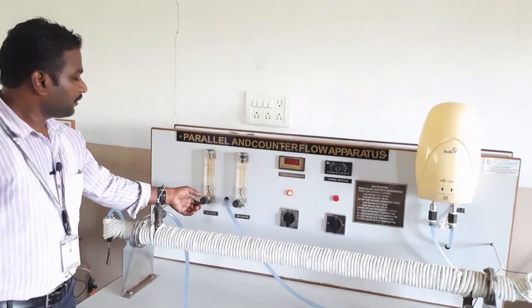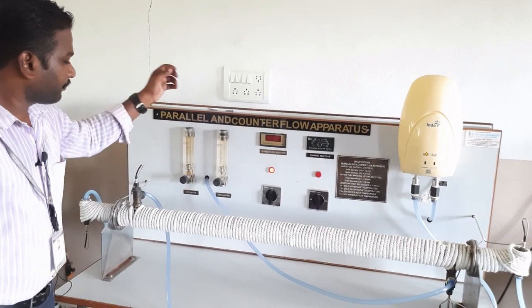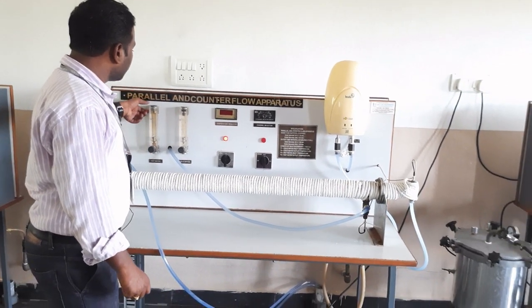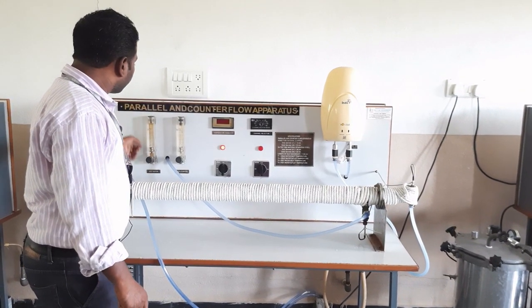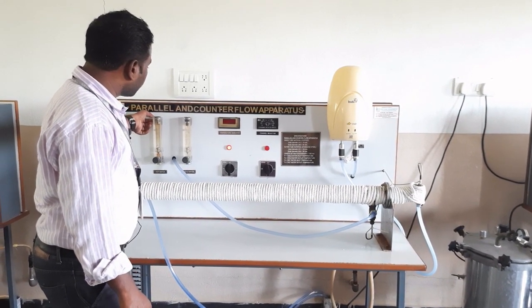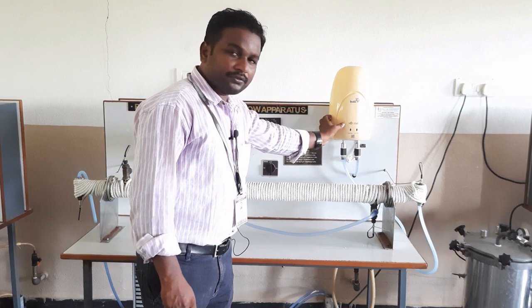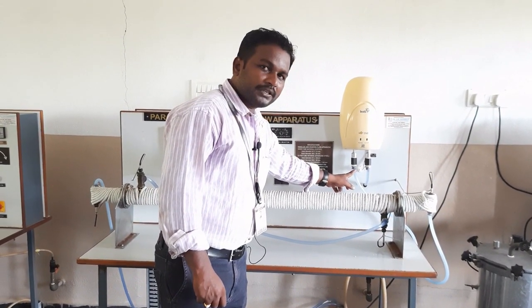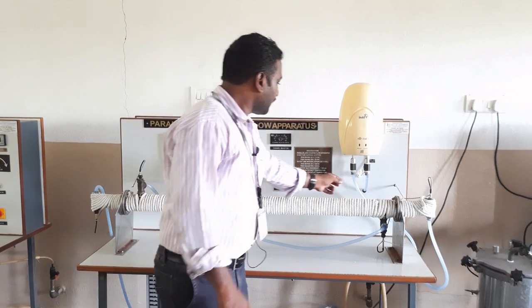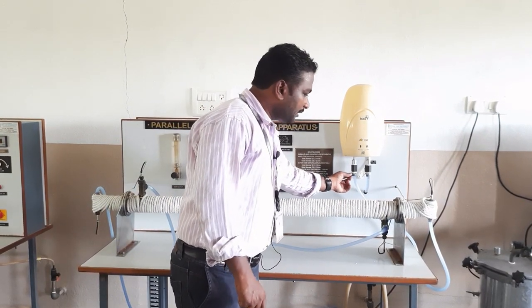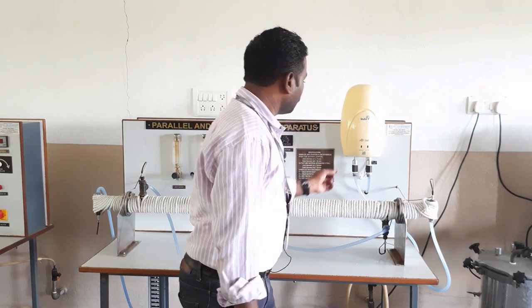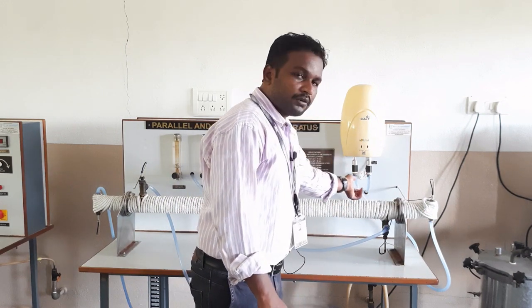After adjusting the mass flow rate of the water, observe here: this one is the inlet and this one is the outlet of the rotameter. From the outlet of the rotameter, one pipe is directly connected to the geyser. This one is the inlet to the geyser and this one is the outlet of the geyser. Another pipe is connected from the outlet of the geyser to the inlet of the copper tube. So this is the hot water setup.